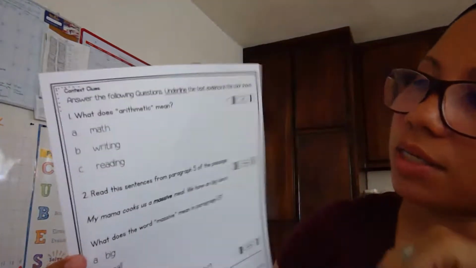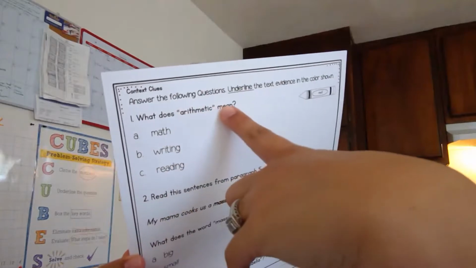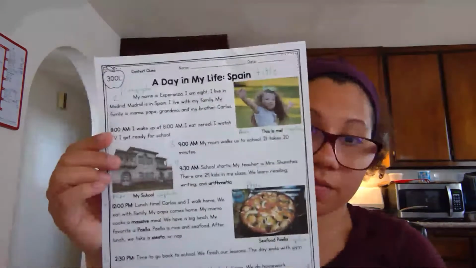Alrighty, so question 1 is asking, what does arithmetic mean? So does arithmetic mean math, writing, and reading? But before we do that, because I have questions, good morning, Erin. I have questions followed by a reading passage.